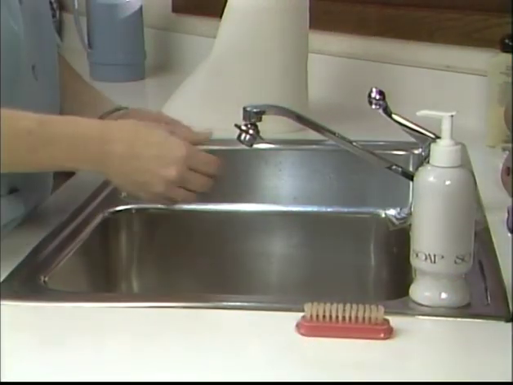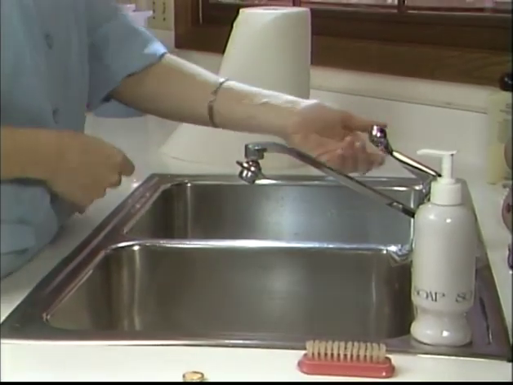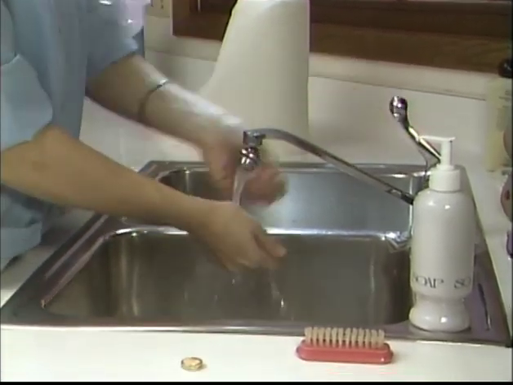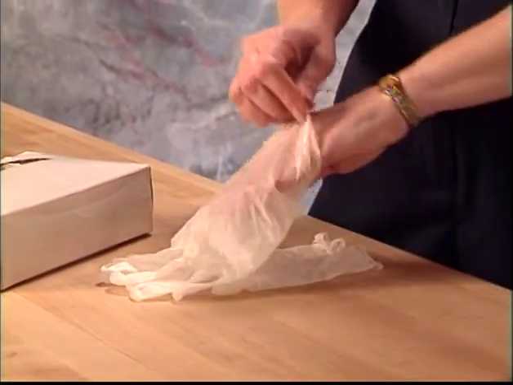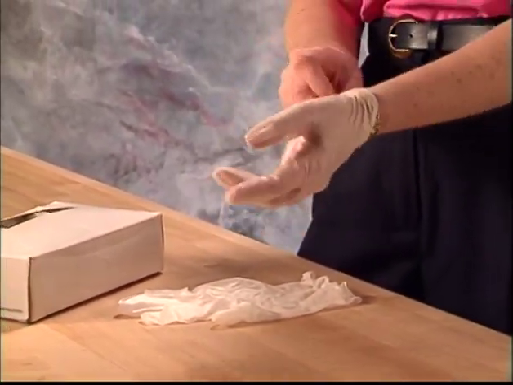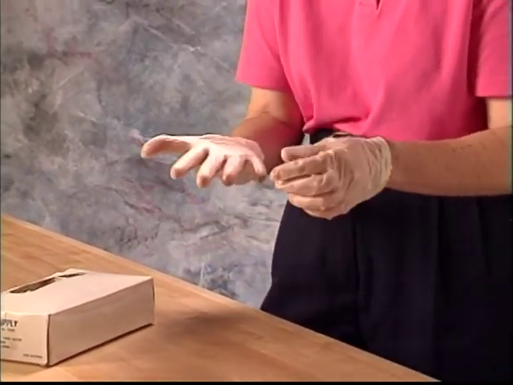Before putting on gloves, remove any rings that could puncture the gloves. Wash your hands and dry them thoroughly. Be careful not to tear the gloves when putting them on, and inspect them carefully to be sure there are no holes or tears.